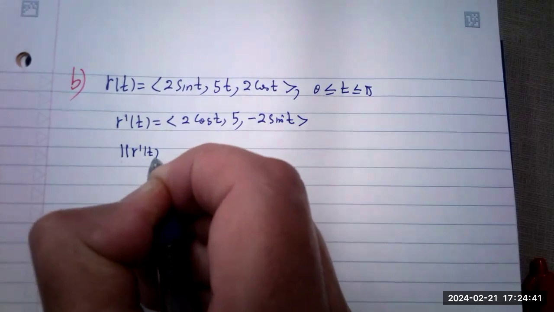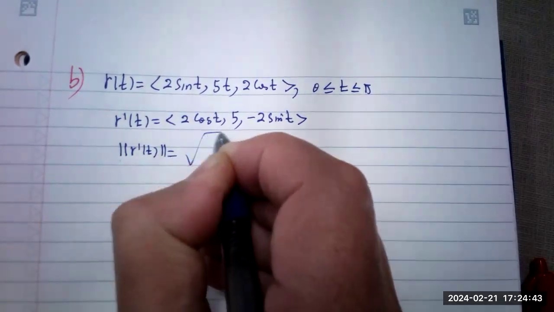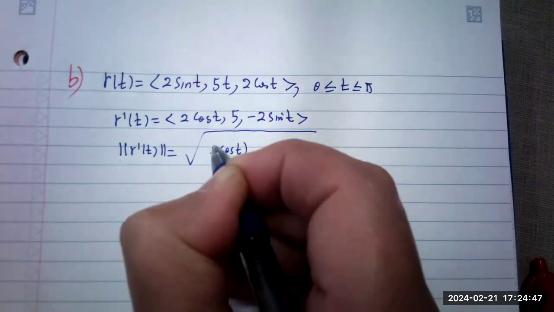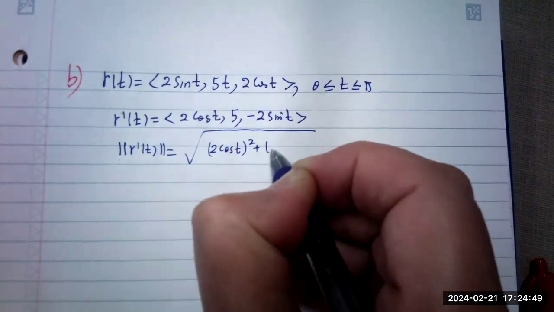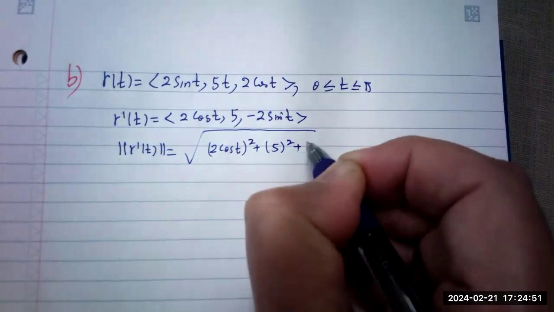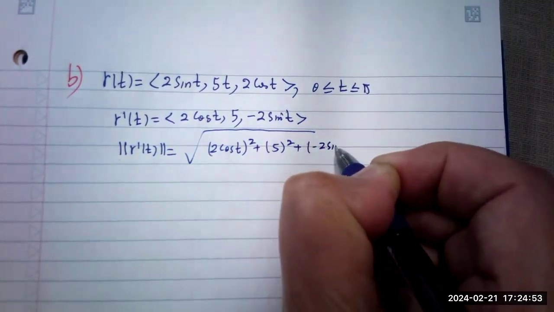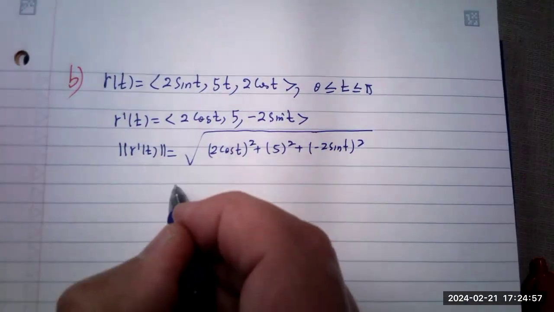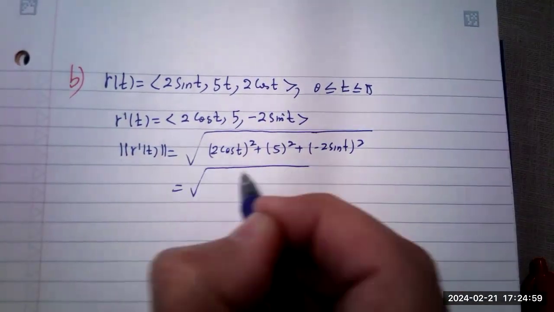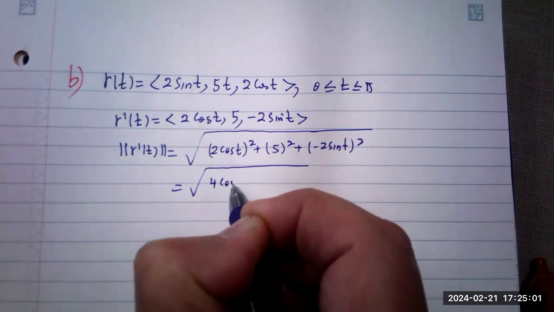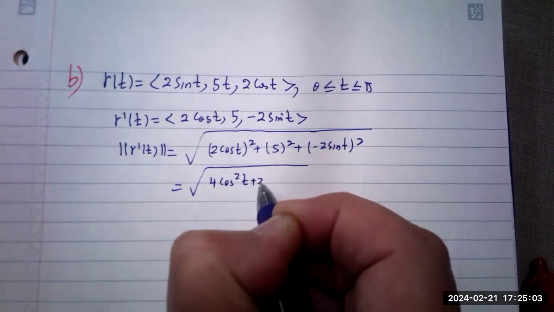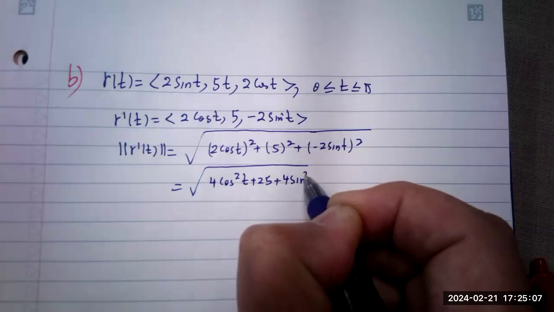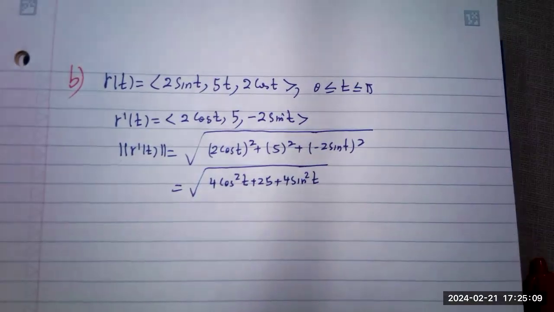The norm of r prime of t is going to be the square root of 2 cosine of t all squared, plus 5 squared, and then negative 2 sine of t all squared. So that would be 4 cosine squared t, plus 25, plus 4 sine squared t.